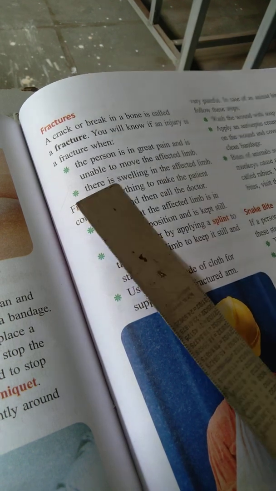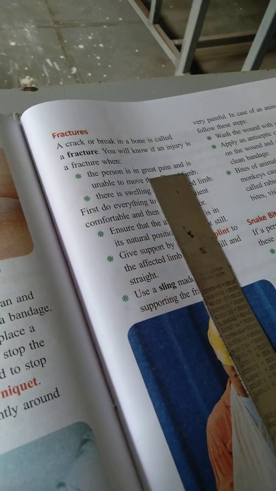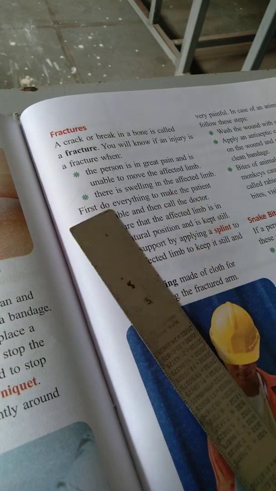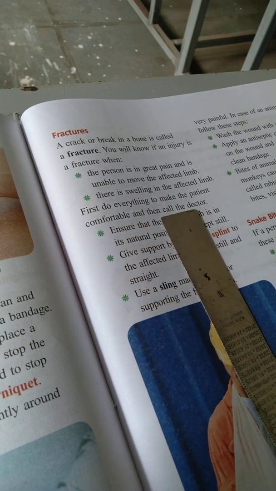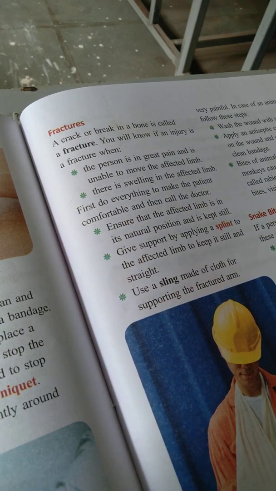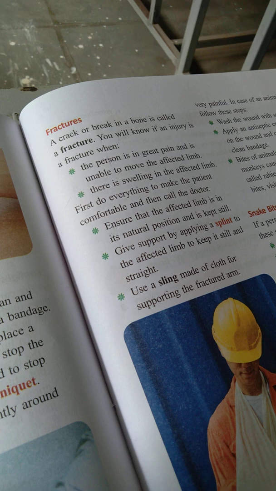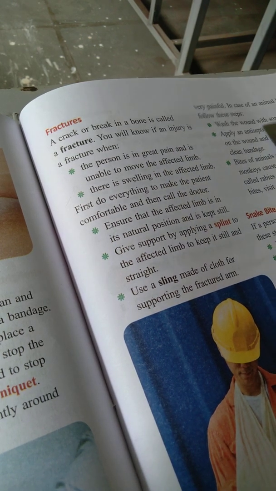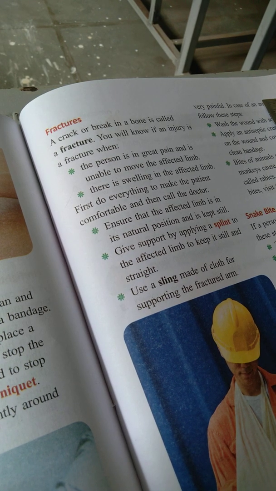Okay, let us discuss the injury and fracture. The person is in great pain and is unable to move the affected limb. There is swelling in the affected limb. Do everything to make the patient comfortable and then call the doctor. So how would we know that the person has a crack or fracture or broken bone? The person is in great pain, and the pain will be more wherever the affected limb is. The person is unable to move forward or backward, and in that affected area there will be swelling.